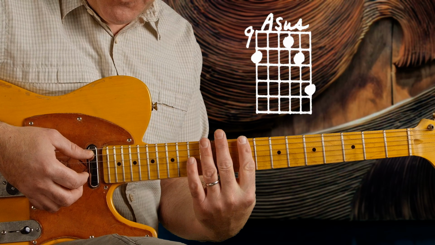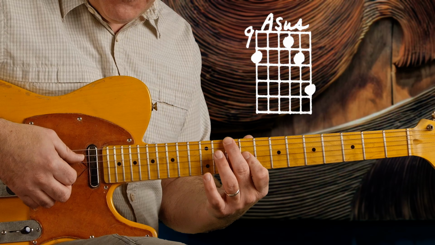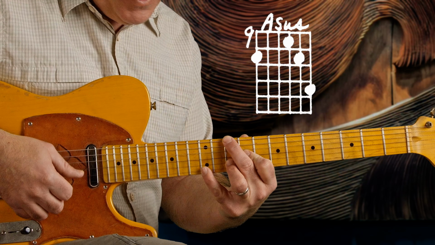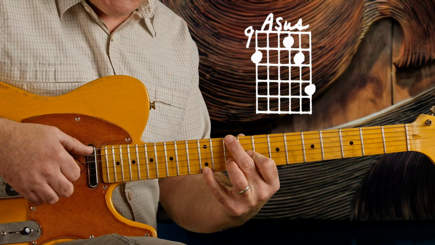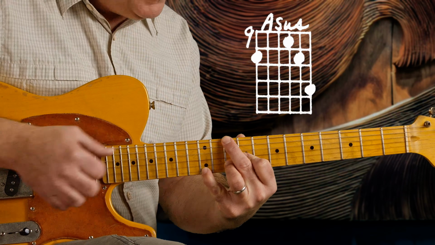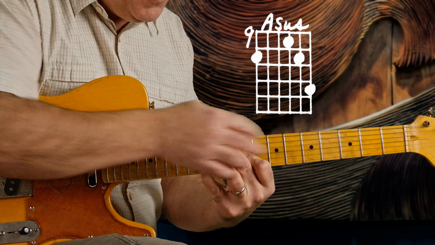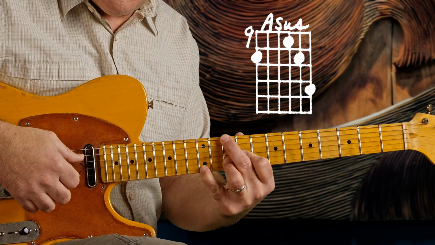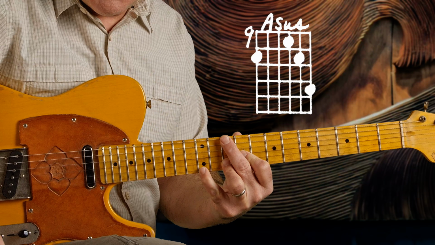A sus again on position number 9. So we're looking for 4. And then we have the 5, the root, and then the 5. This is a particularly interesting chord. So we'll just go ahead and add that A note in the bass, so we'll be sure that we know where the A note is here. Yeah, it's a great sound.